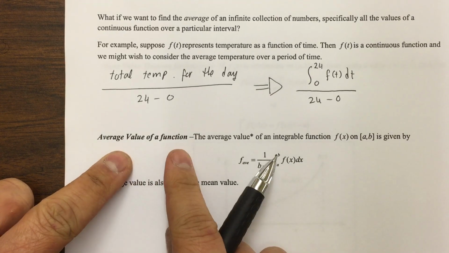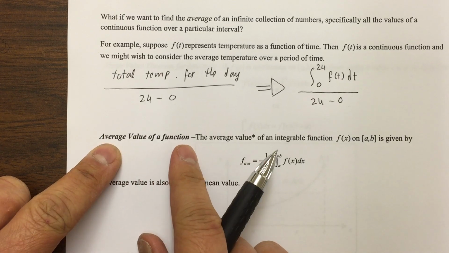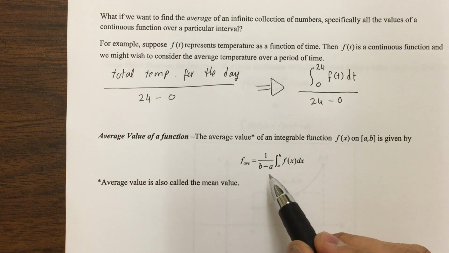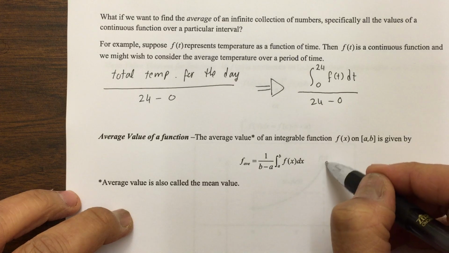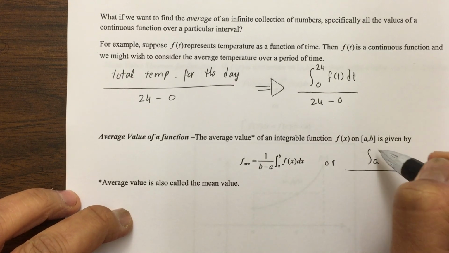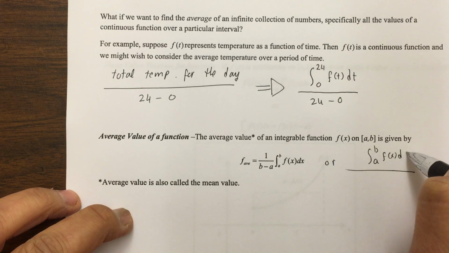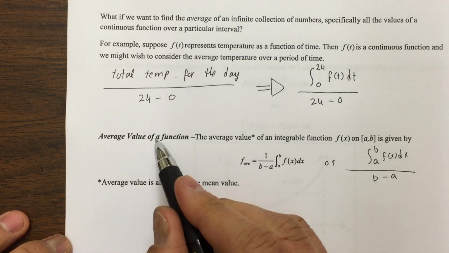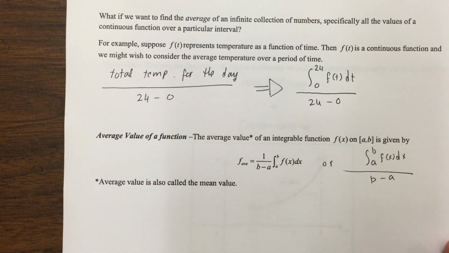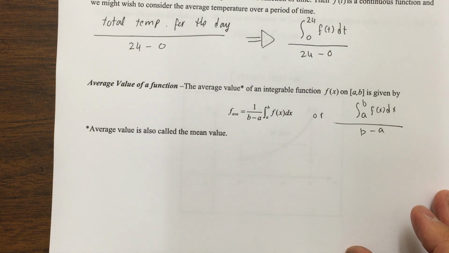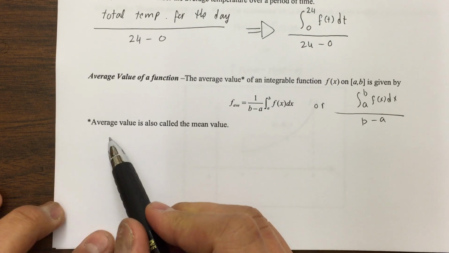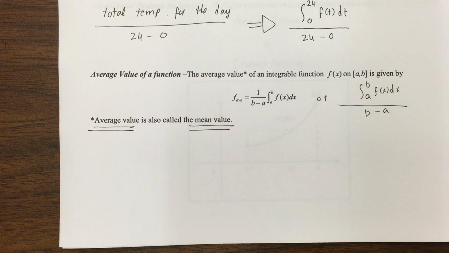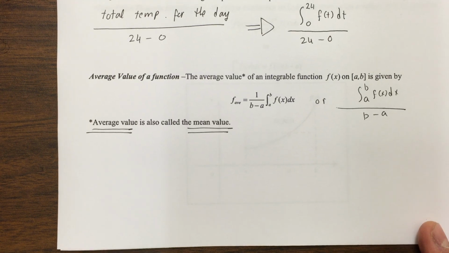So we discussed the average value of a function. It is found by taking the total value divided by b minus a, or this is another way to write it. I have been writing it in this way, which is the same as that way, so keep that in mind. So this is the average value, and we have discussed the average value in a lot of different ways over the course of a few lessons. Keep in mind that the average value is also what we refer to as the mean value. Average is mean, so they mean the same.